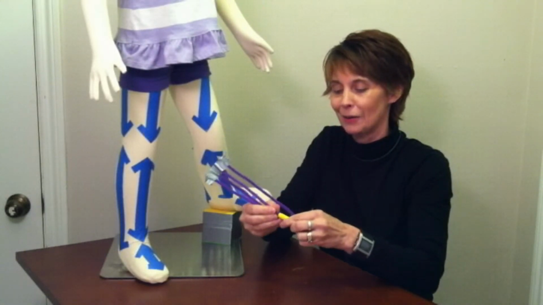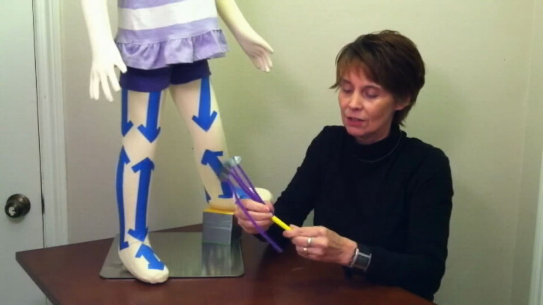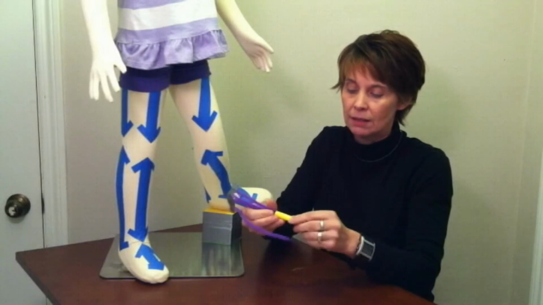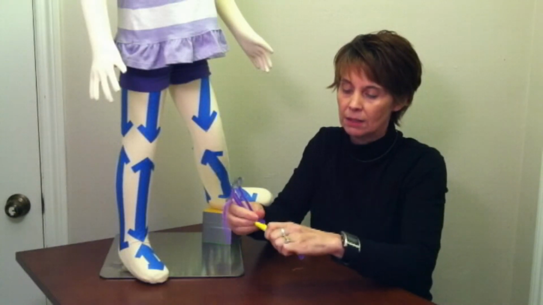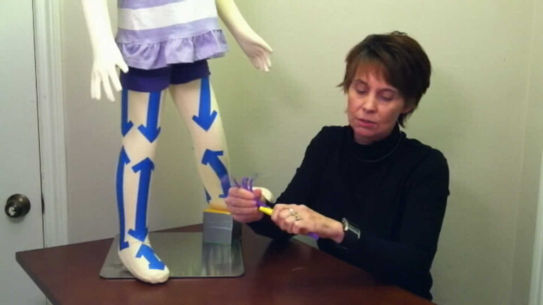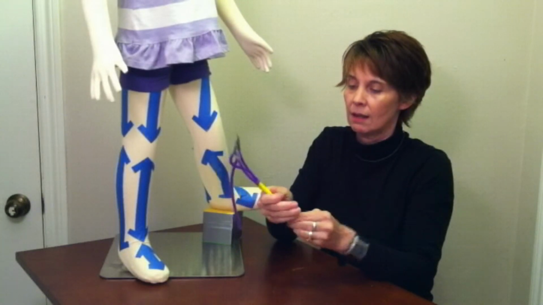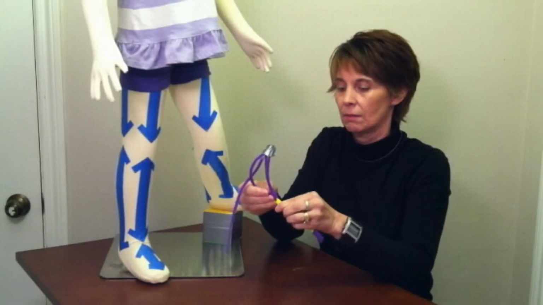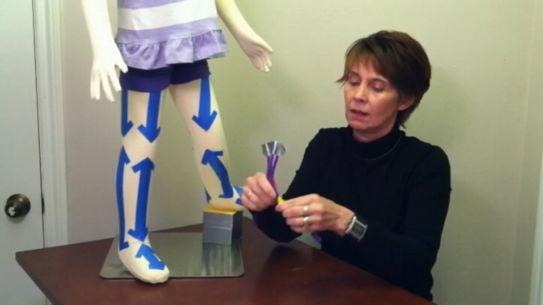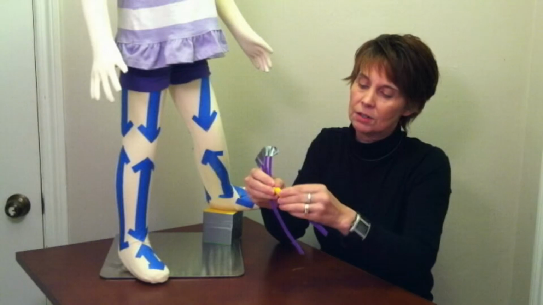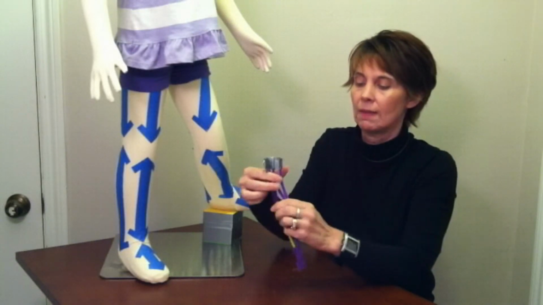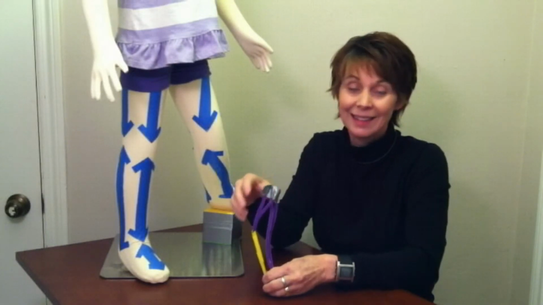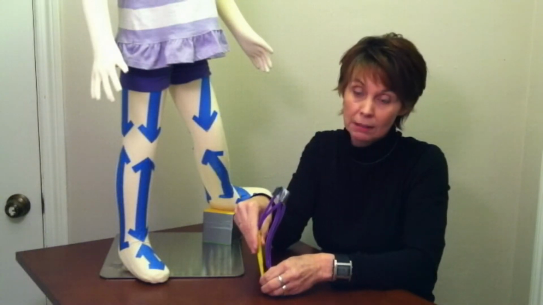If I can get this to go in here, I'm going to add some material so that I don't have to worry about that bend as much. So I'm going to introduce some extra material, and there we go. And actually I'm going to take this one out, and I'm going to put some more material right there so that it's nice and strong. So when that bend happens, okay, I have protected that area from that bending motion.